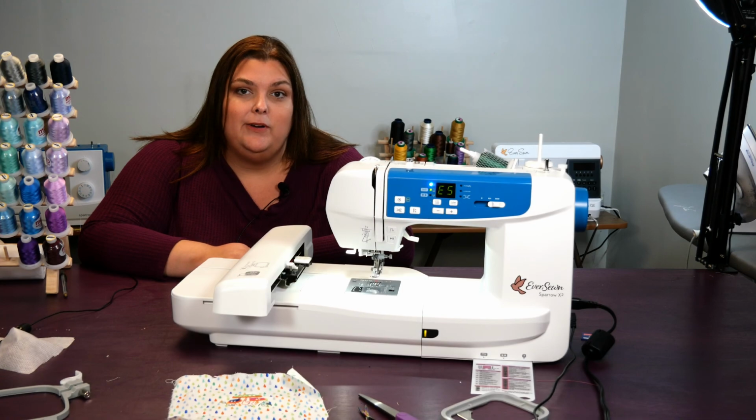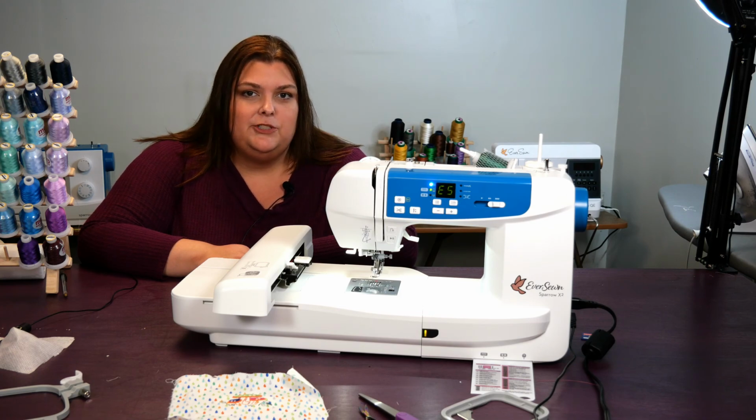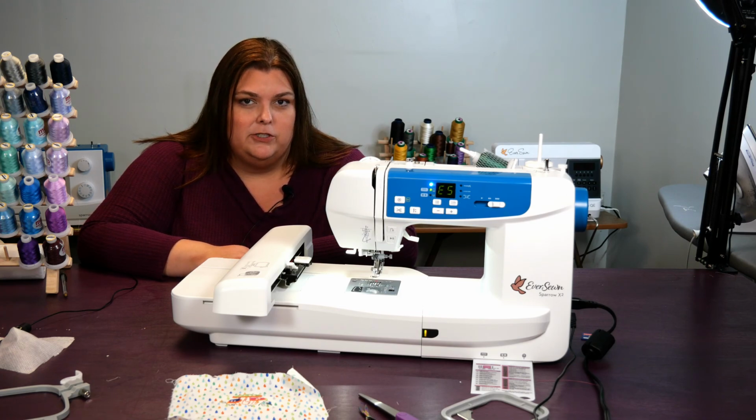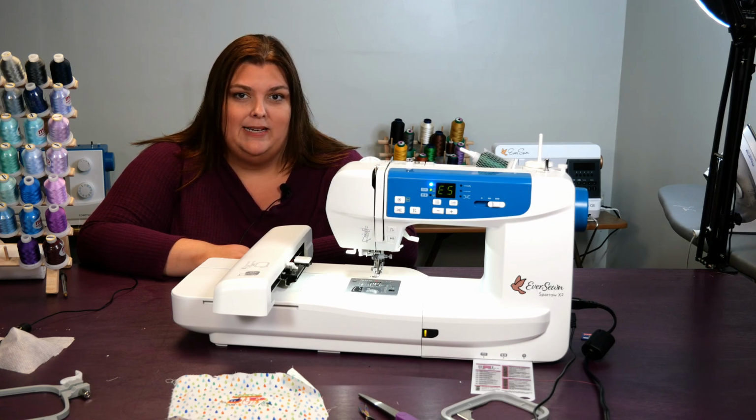I hope you enjoyed learning about your EverSewn X2 sewing machine today. It may feel a little bit daunting, but I always suggest just get one project under your belt first. Just give it a go. You will learn so much the first time you try something.